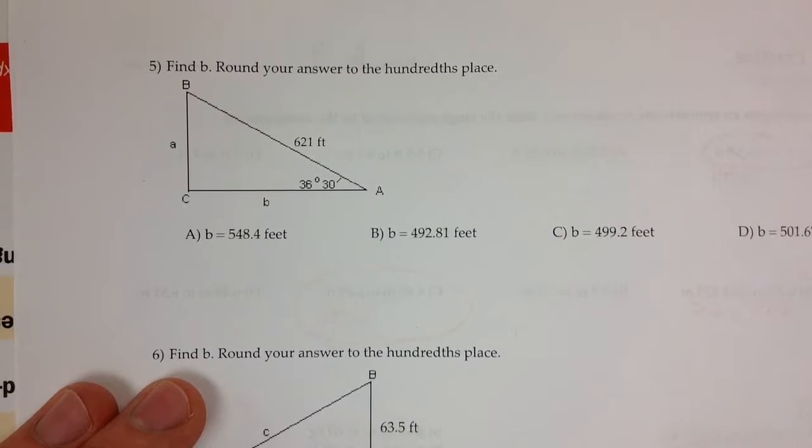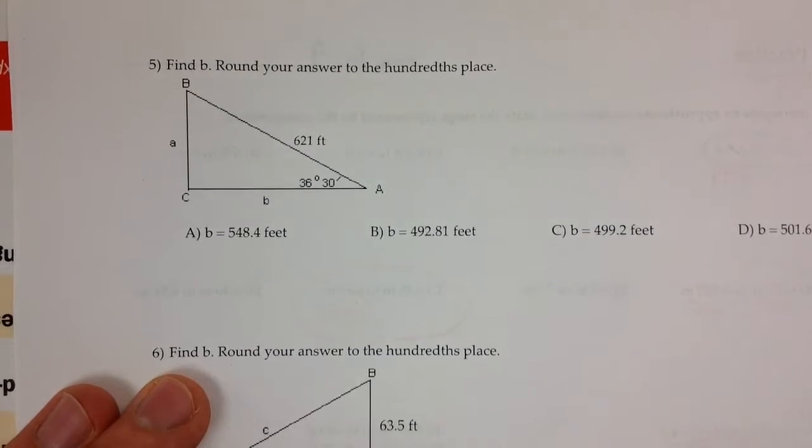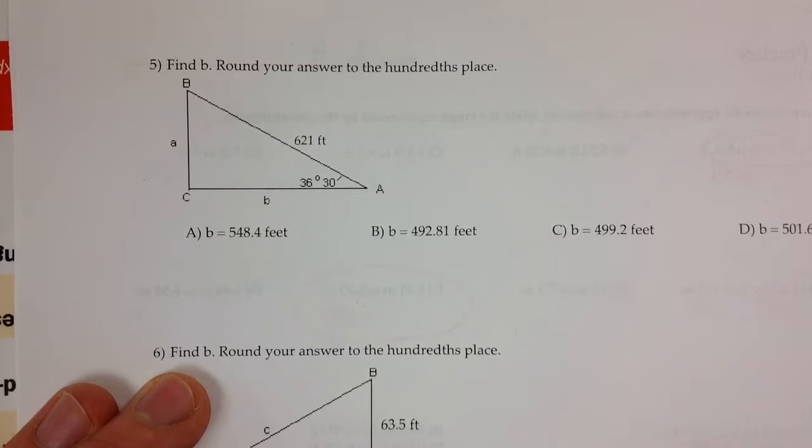Next up, Alec, could you help me find side B? Sure. Opposite over side of A would be what, 9 over Here's the issue.